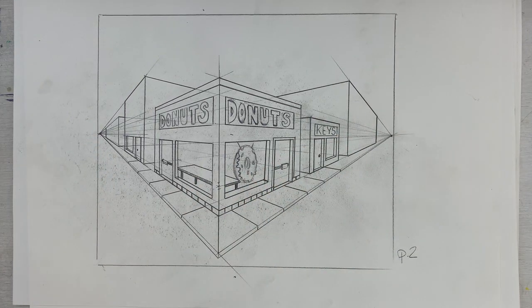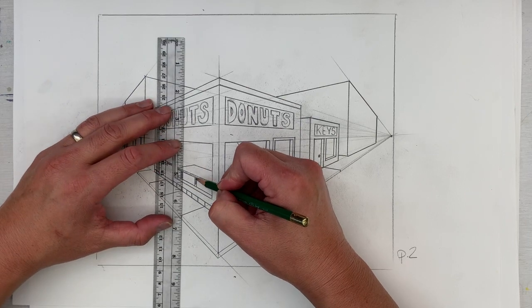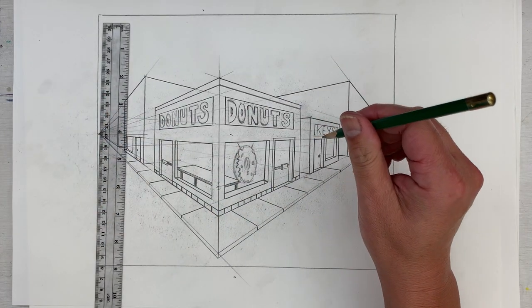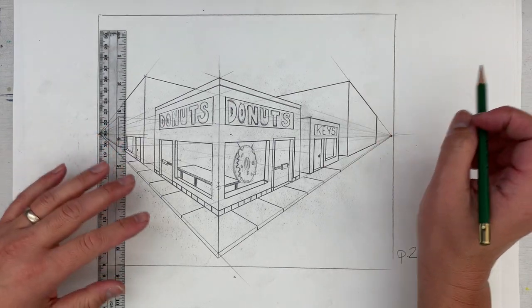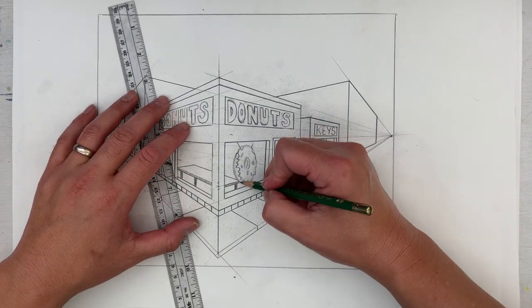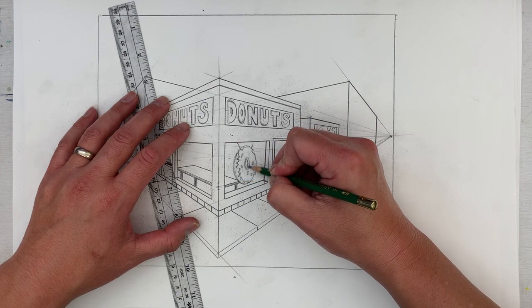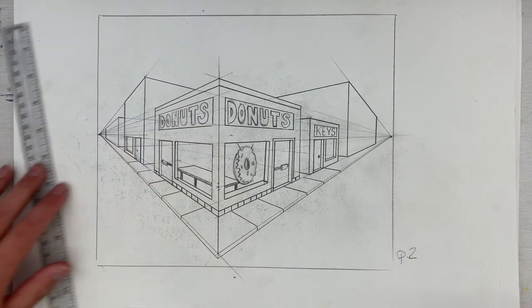You guys see that? Actually, this will probably go all the way down. You wouldn't see the bottom. Okay. Have our giant donut display. There we go.